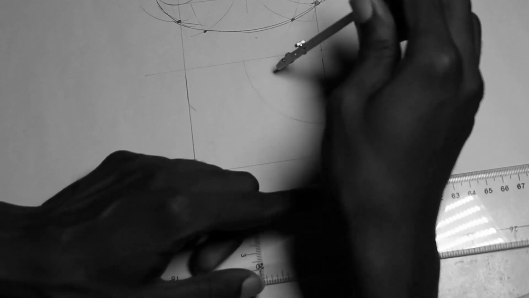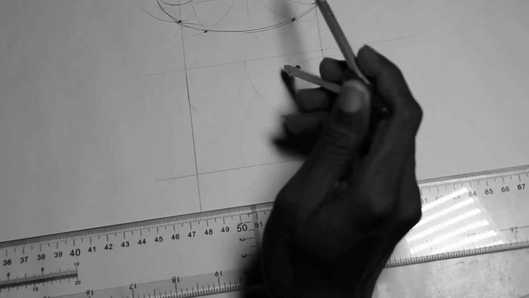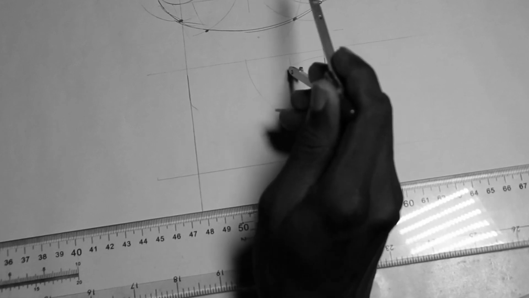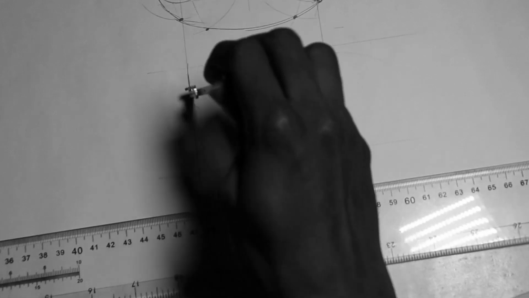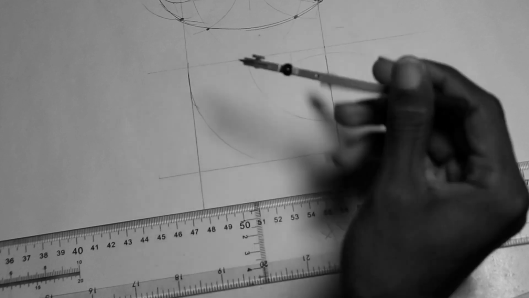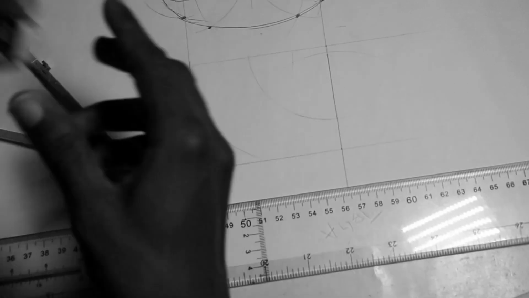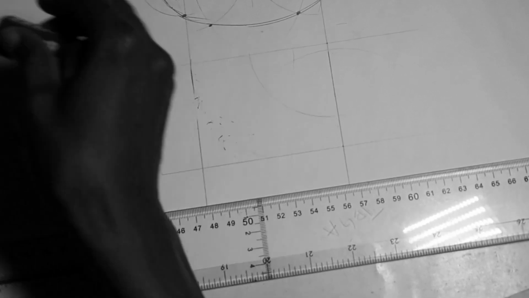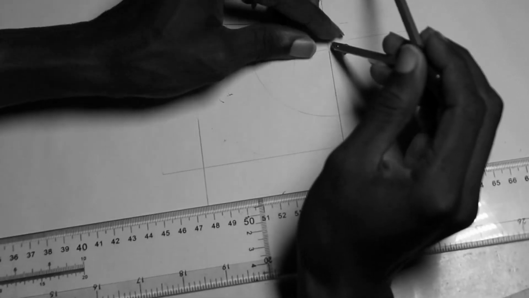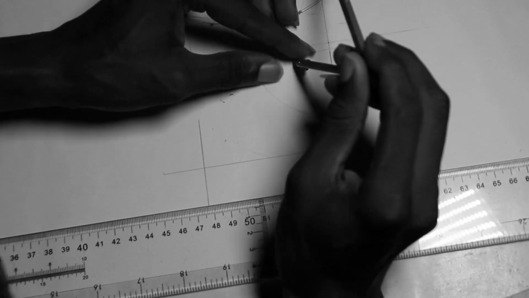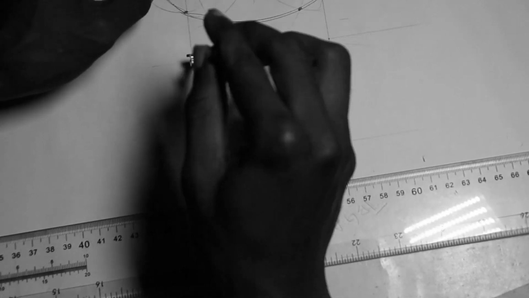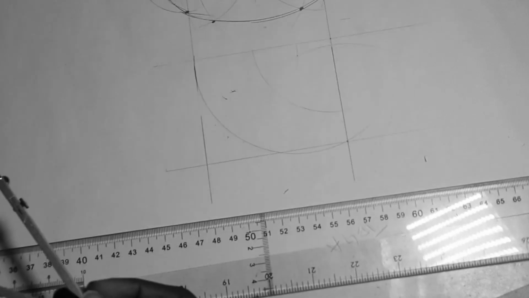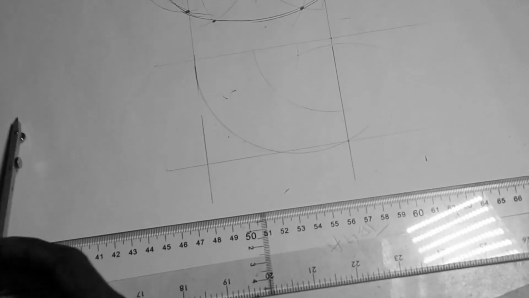So put your compass here at this point, then touch this edge. Just bisect and connect that joint. Okay, this is the point. Our bisection line, they connect those 2 points together.